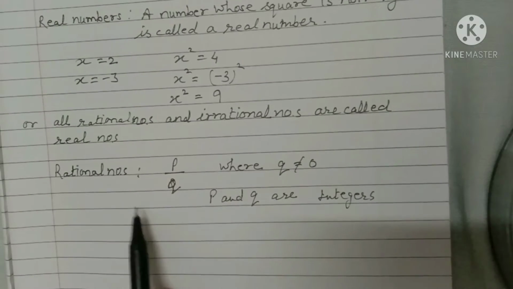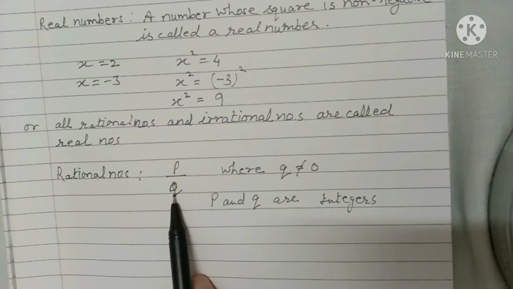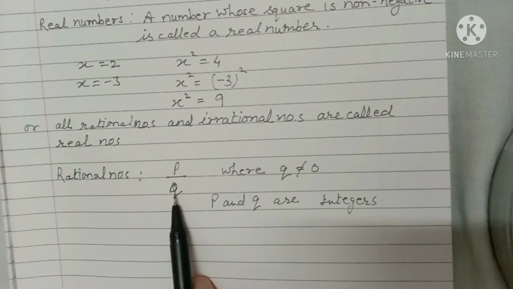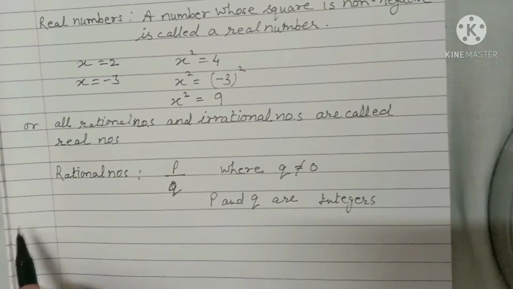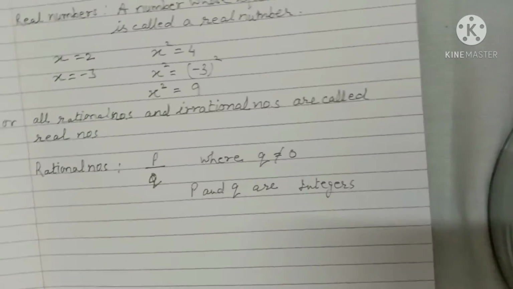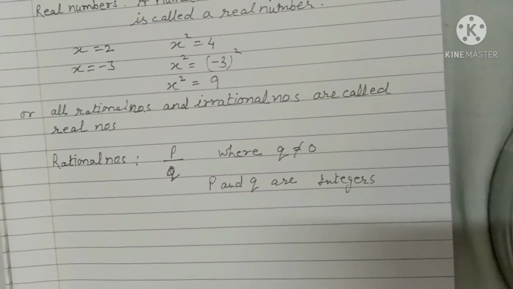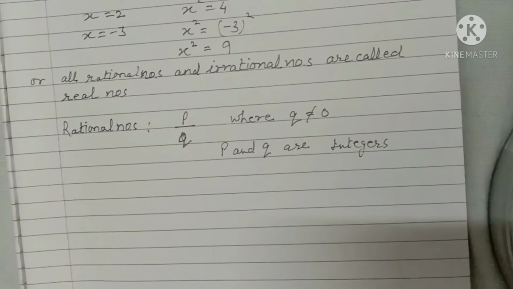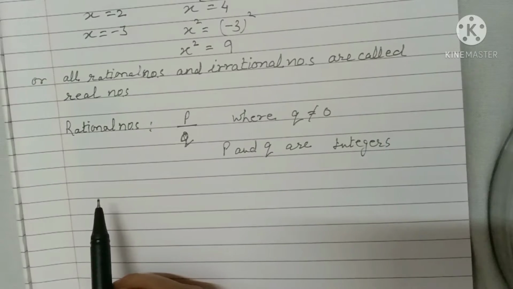The main thing in rational numbers is that p and q are co-prime. It means no common factor other than 1. And irrational numbers we will discuss in the next video. We will take this topic, irrational numbers, in the coming video.